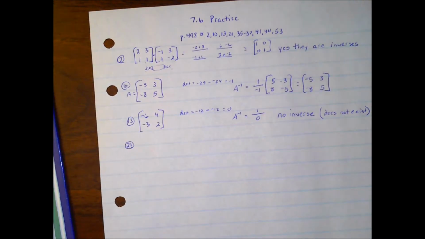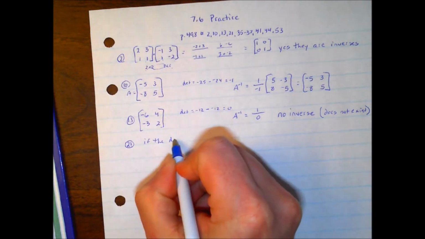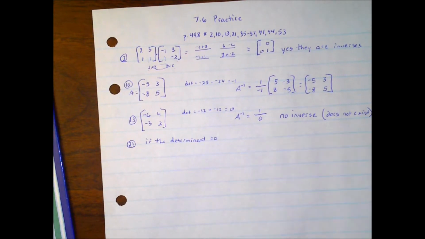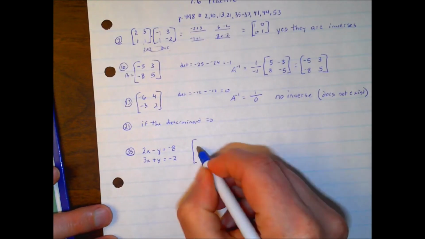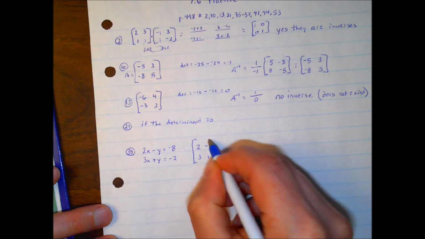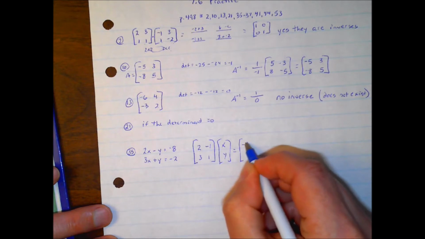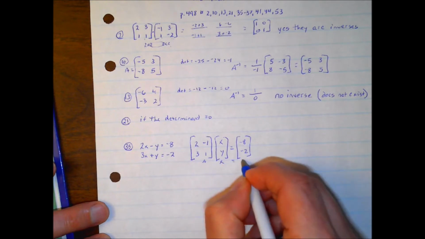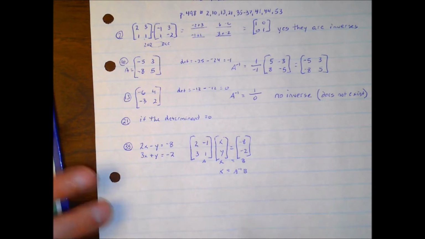So number 21, why would an inverse not exist? If the determinant equals 0, then there's no inverse. Now I want you to use the inverse matrix method here. So first, make up our matrices. This is our A, this is our X, equals our B. So we want to do A inverse times my B. First let's find the inverse of this.